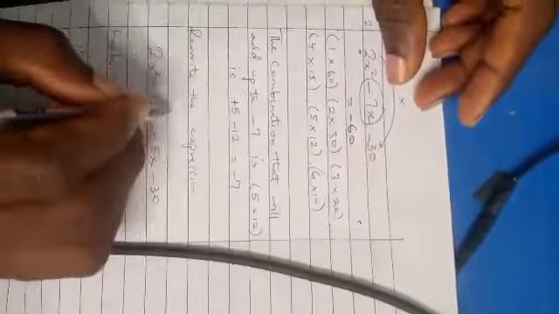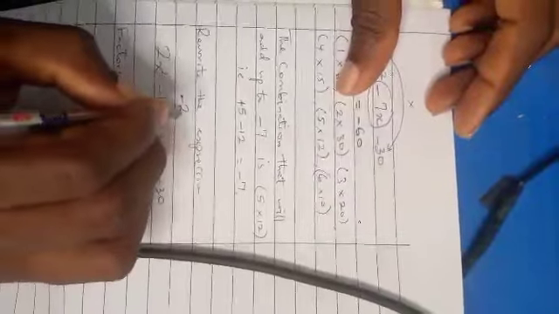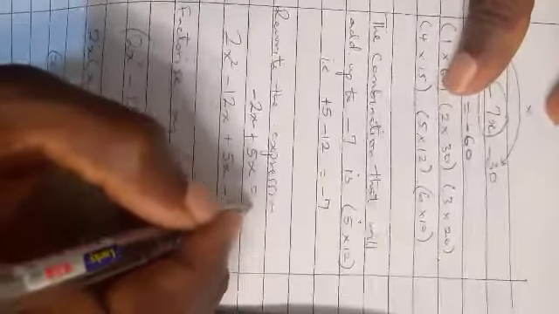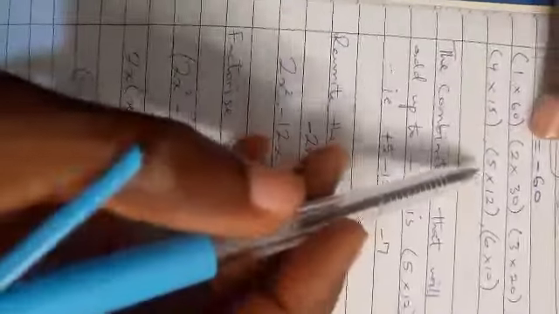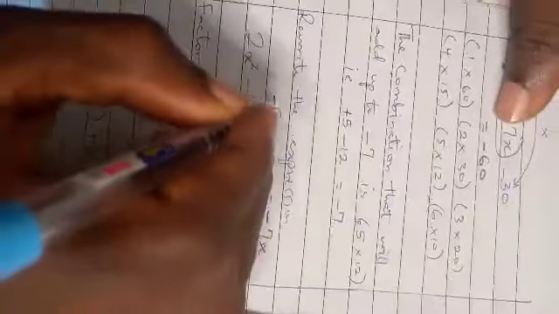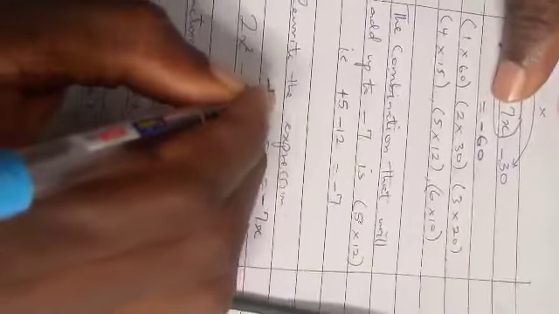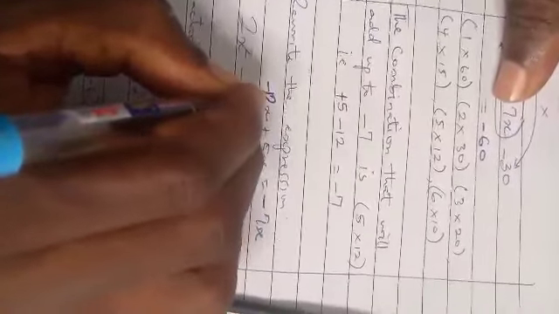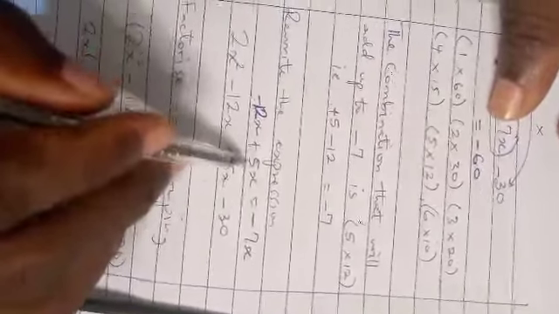So you can say the same thing. You can say plus 5x or minus 12x; minus 12x plus 5x will give you minus 7x. So we've been able to identify the two numbers that, when you add them together, will give you minus 7, and it is minus 12, not minus 2, minus 12. So minus 12x plus 5x will give you minus 7x.